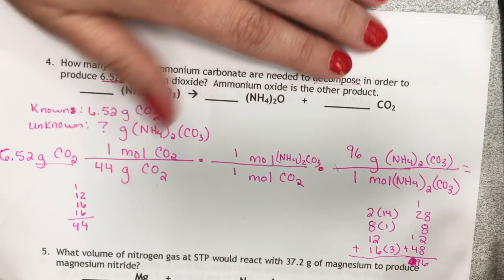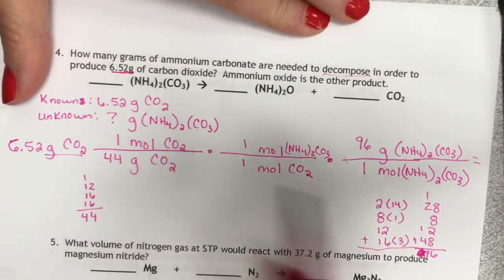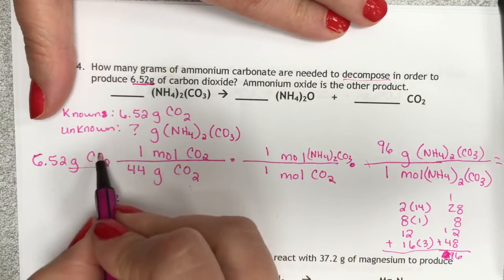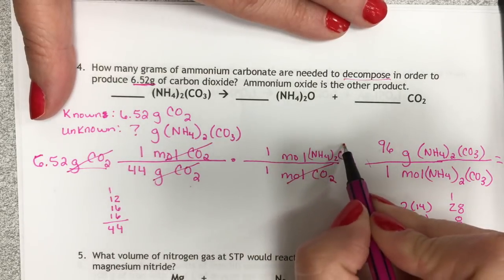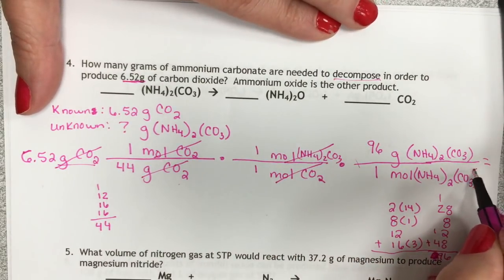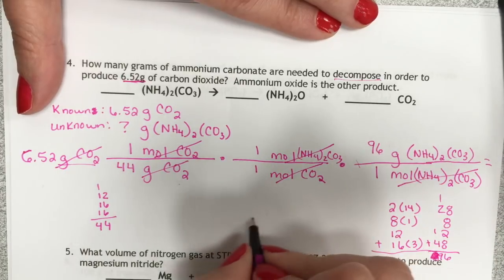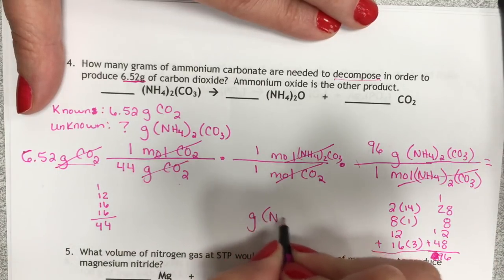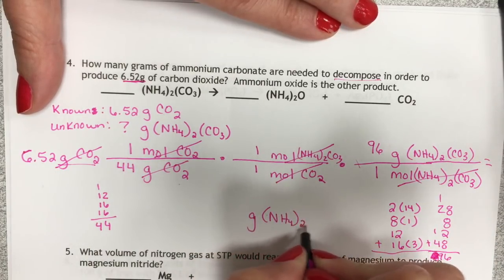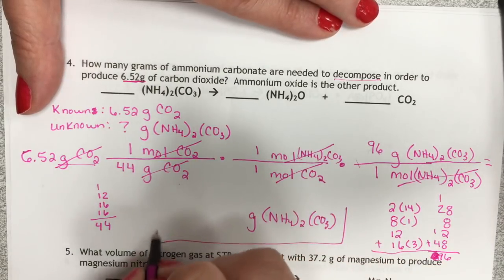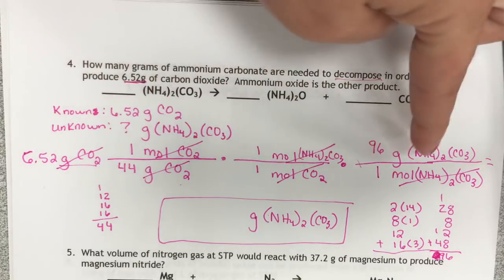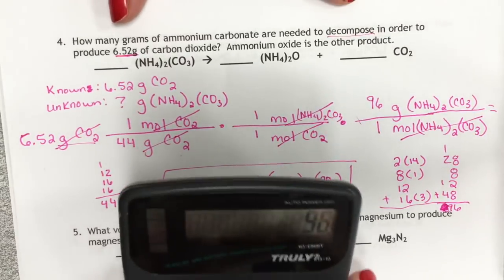So now all we have to do, we've set up our problem. The grams of carbon dioxide cancel, moles of carbon dioxide cancel, moles of ammonium carbonate cancel, and we're left with grams of (NH4)2CO3. That's what we're left with. All we have to do is plug all of this mess into the calculator and we're done. And it's actually quite easy.